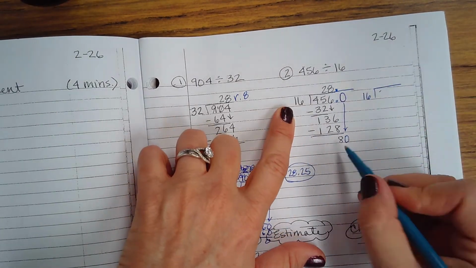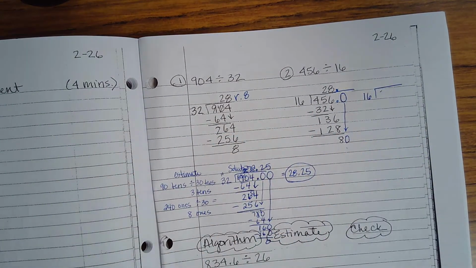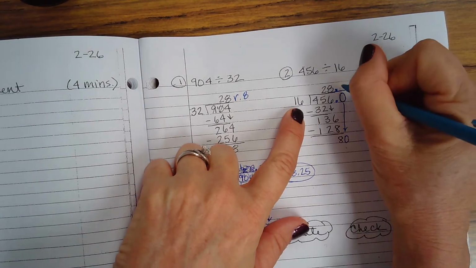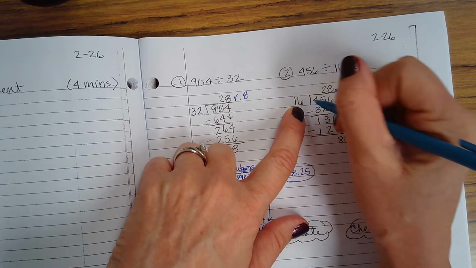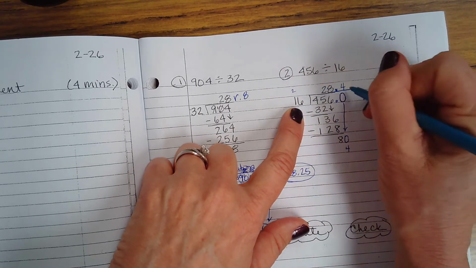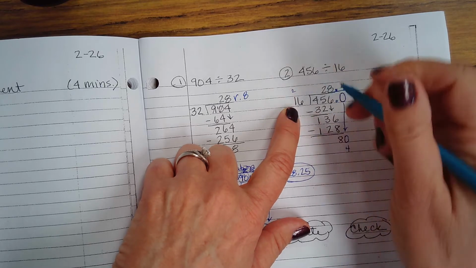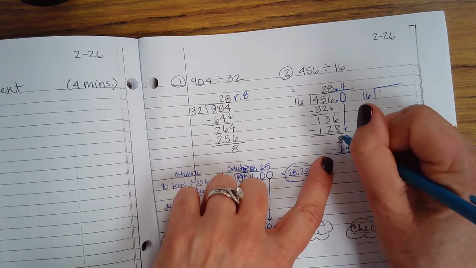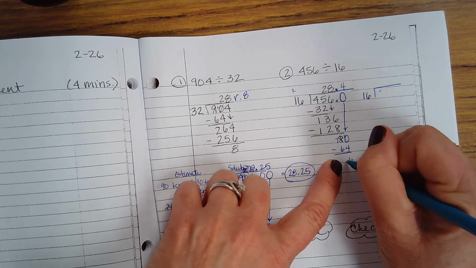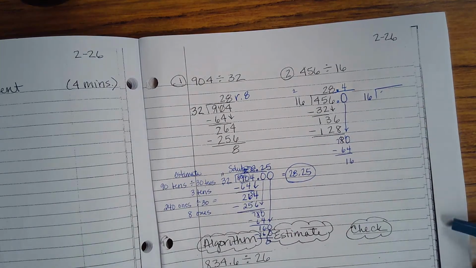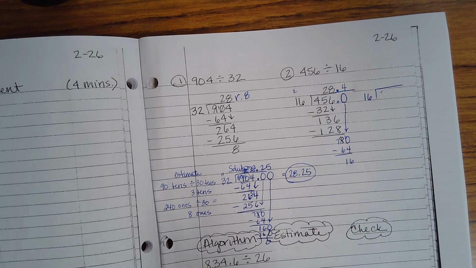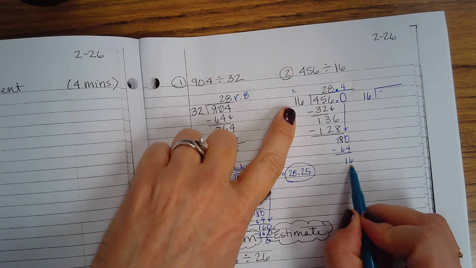So now how many times will 16 go into 80? Well, 16 is almost like 20. 20 will go into 80 about how many times? Okay, so let's try 4. 4 times 6 is 24. 4 times 1 is 4. Plus 2 is 6, right? 64. Okay, so let's see what we get. 16. Oh, it's exactly. So that means there's one more group of 16 sitting in there. This means there's still a group of 16.